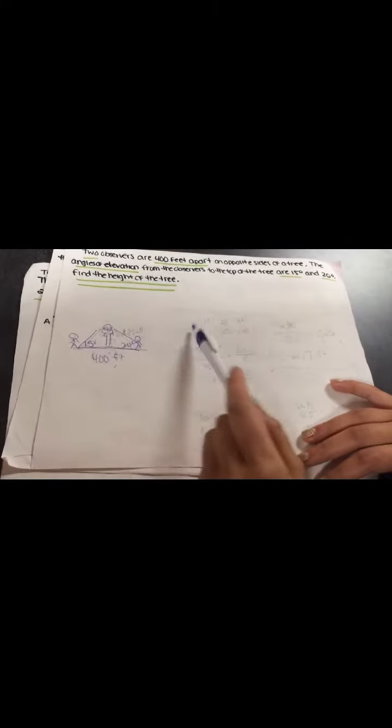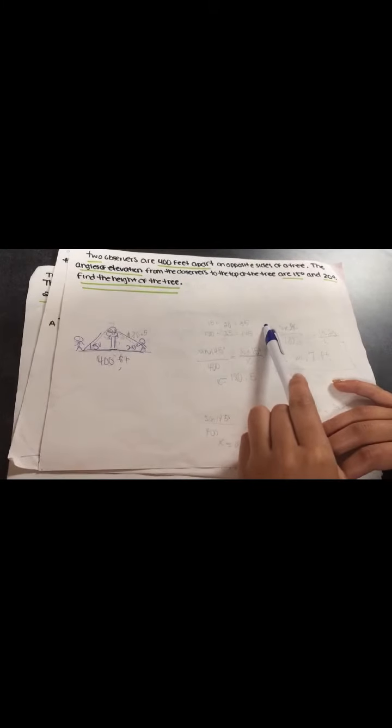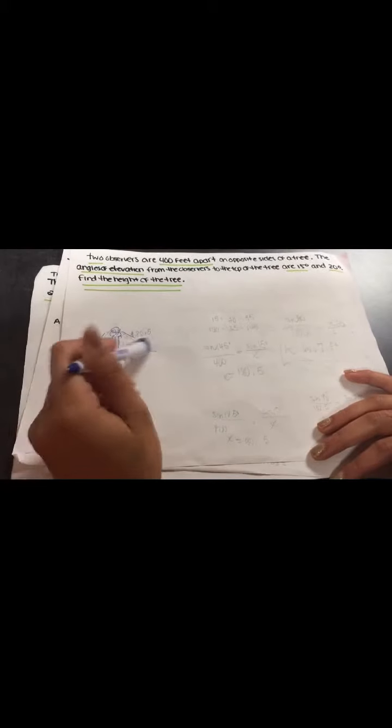So if you're ever standing on opposite sides of a tree with your best friend and want to know the height of the tree, this problem's for you. Two observers are 400 feet apart on opposite sides of a tree. The angles of elevation from the observers to the top of the tree are 15 degrees and 20 degrees. Find the height of the tree. So we know that this elevation is 15 degrees and 20 degrees. First step, we're going to add the two together, 15 plus 20 equals 35. We know that every triangle has 180 degrees, so we're going to subtract the total of these two to get the remaining angle, which is 145.